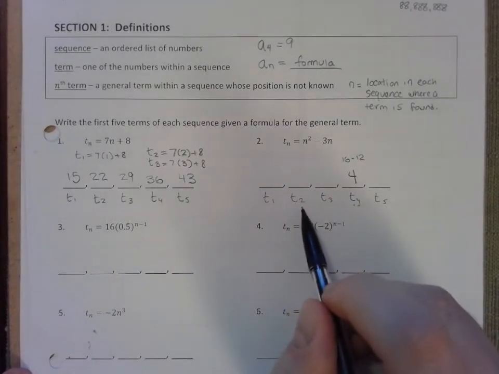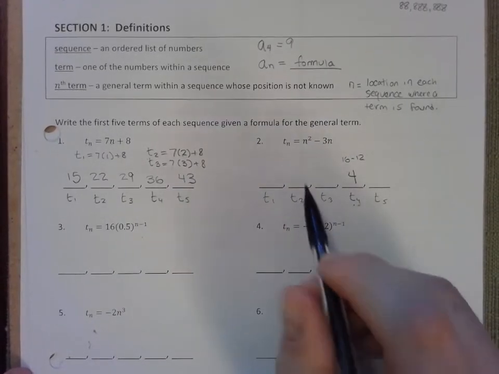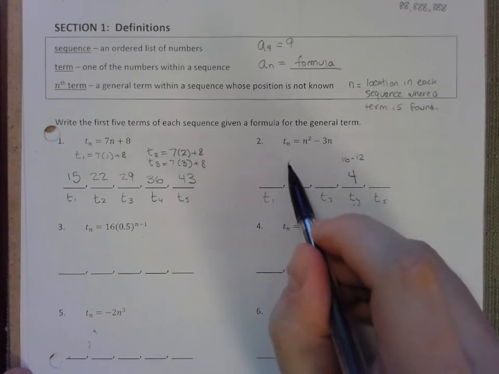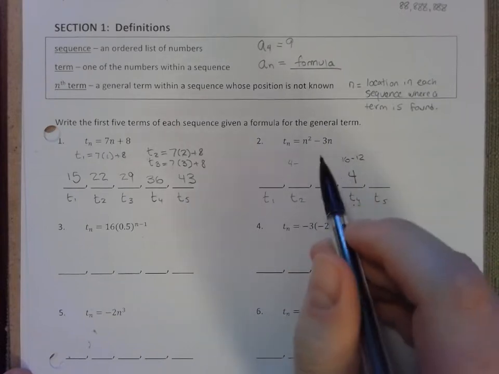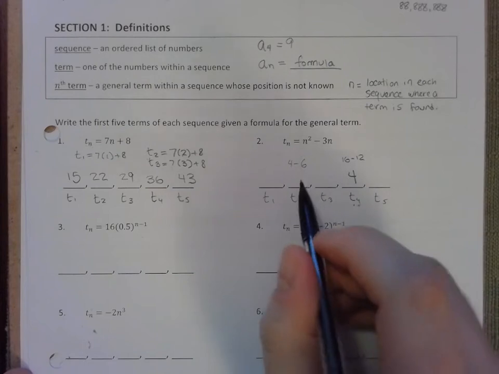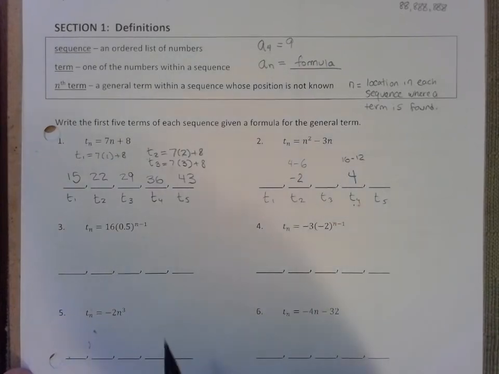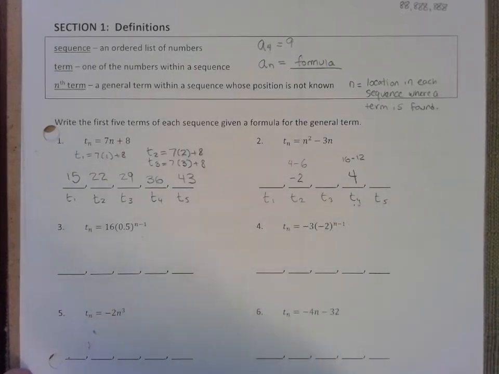I'll just do another one. Term 2, our second term, 2 squared is 4. And 3 times 2 is 6. 4 take away 6 is negative 2. Go ahead and find the other 3 terms. You may pause the video now.